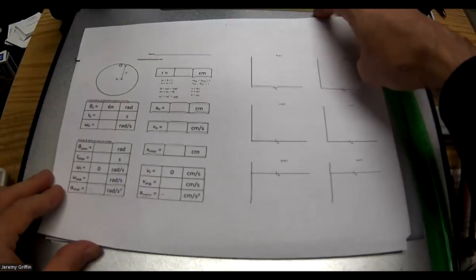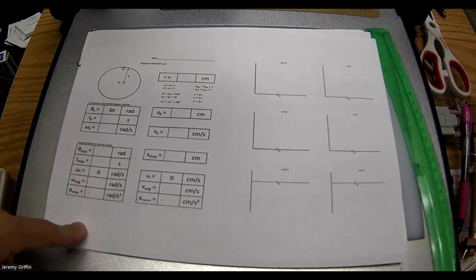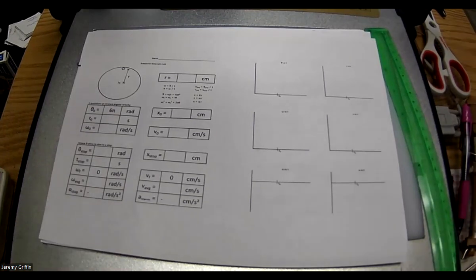So this page right here. One more time, who does not have this page? Oh, no, there's one. Yeah, thank you. All right, so we're all good there.